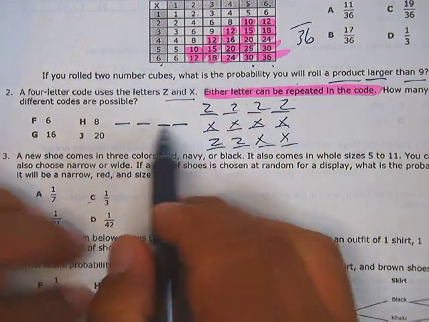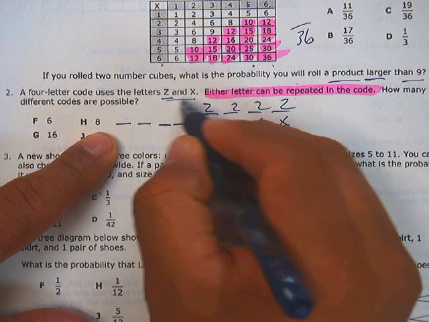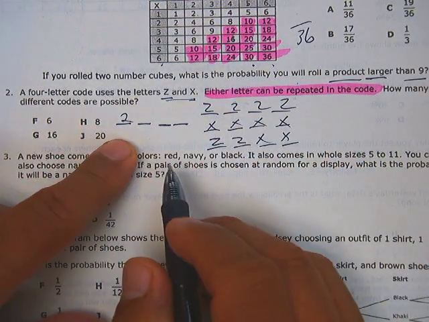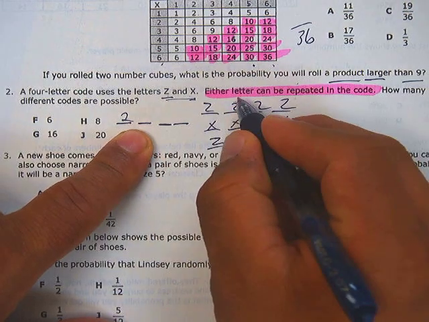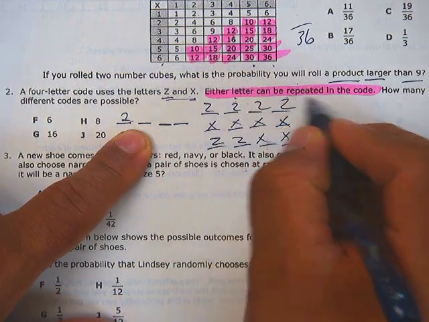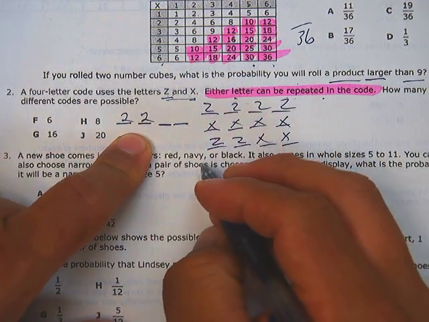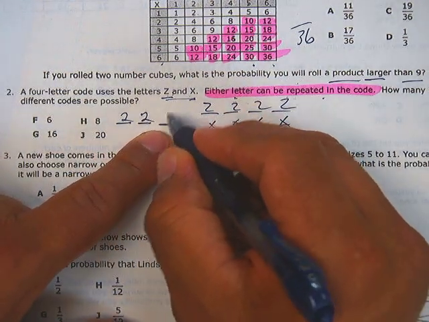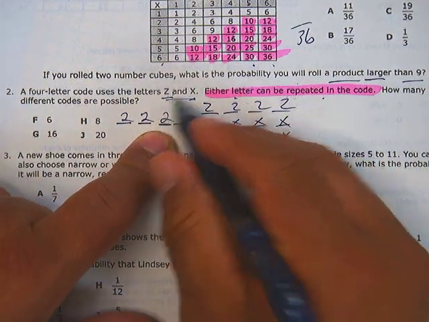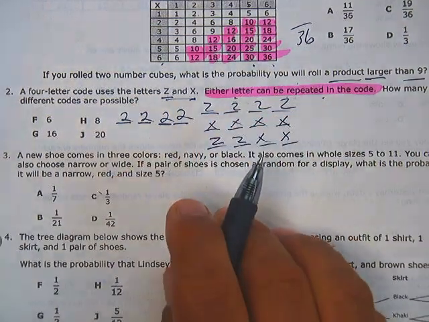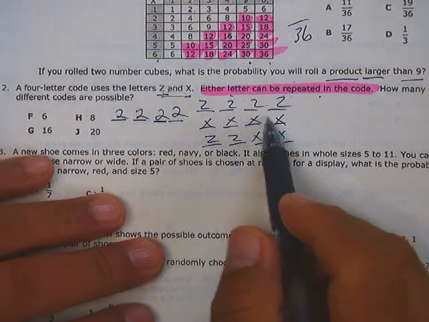Well, let's think of the 4 places. How many letters can go here? In the first one, they're telling you can either have Z or X. So that means I can have 2 letters here. Well, how many letters can you have in this one? Again, you can have 2 because either letter can be repeated. So that means that you can have these 2 letters again. Same thing in the third option. You have 2 letters and either letter can be repeated. So we can have 2 letters. The same 2. Obviously, the last one the same.